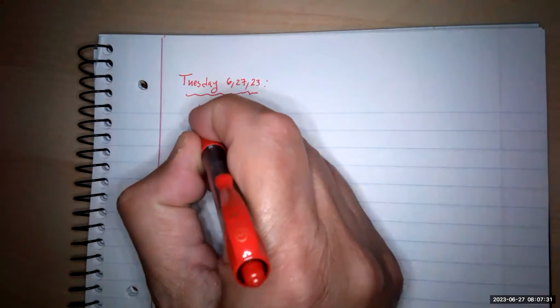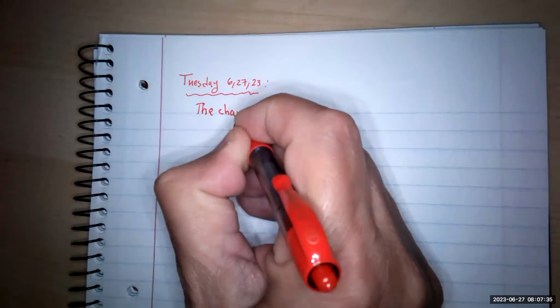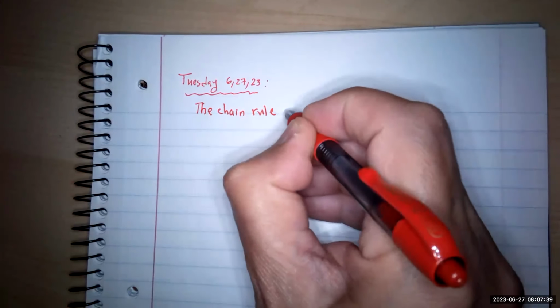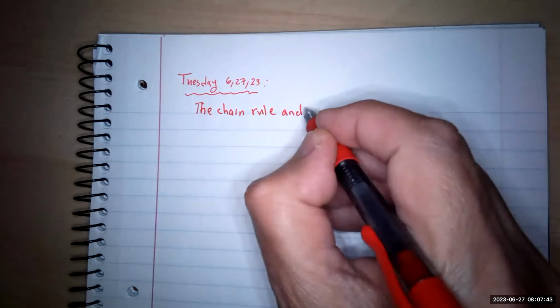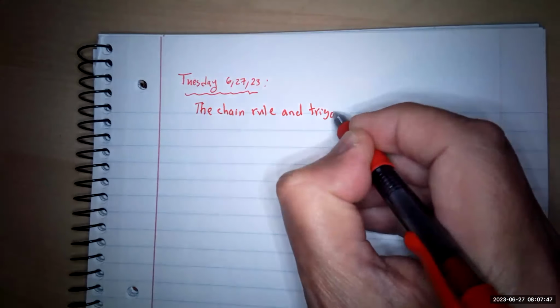So we want to know what the relationship is between trigonometric functions and the chain rule. So this is it: the chain rule application and trigonometric functions.